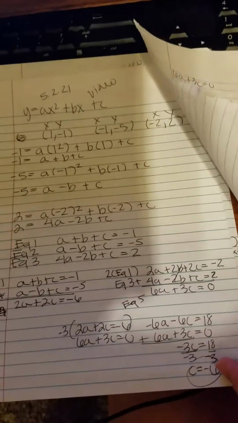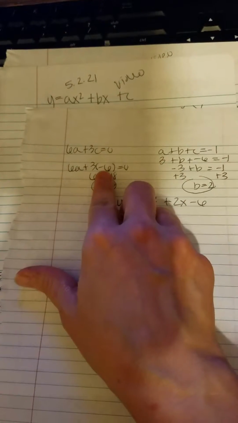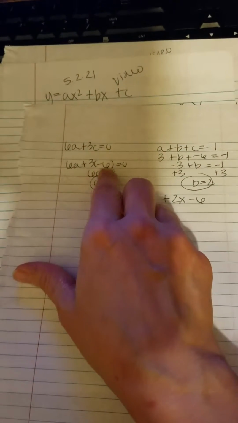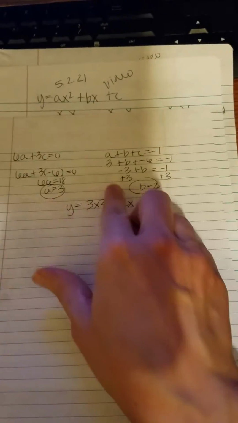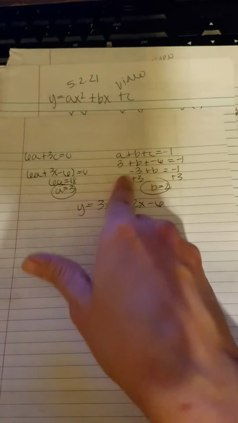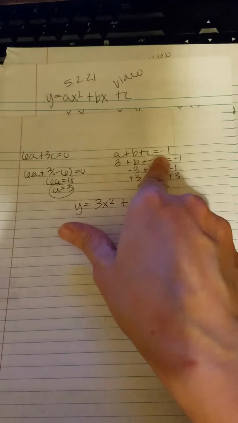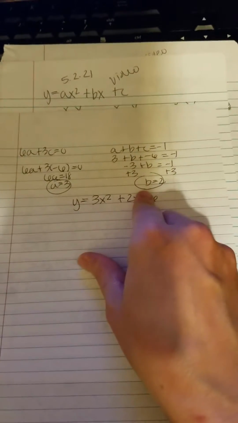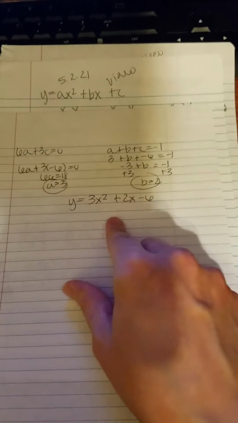So the c was negative 6, so you're seeing that go in here. 3 times negative 6 is negative 18, so then I added 18 to both sides. 6a equals 18, and a equals 3. Then I used my negative 6 for my c and my 3 for my a in that first equation. Didn't matter which one you pick, I just picked the first one. You can see I solved for b, and then I substituted it back in to create the quadratic equation.